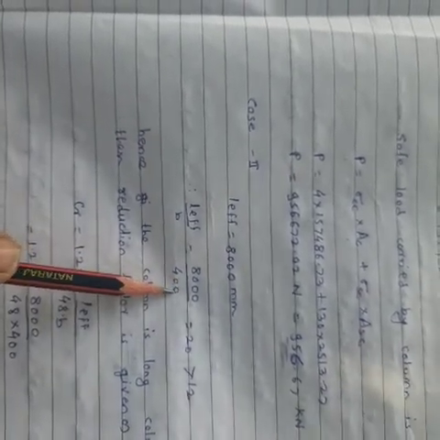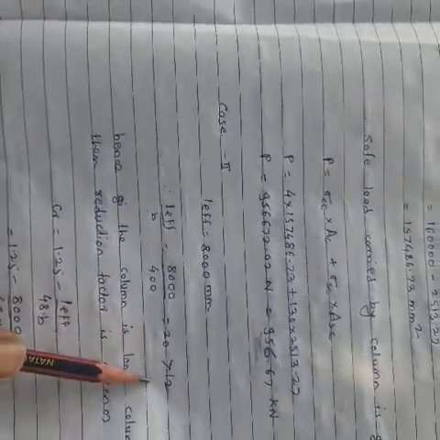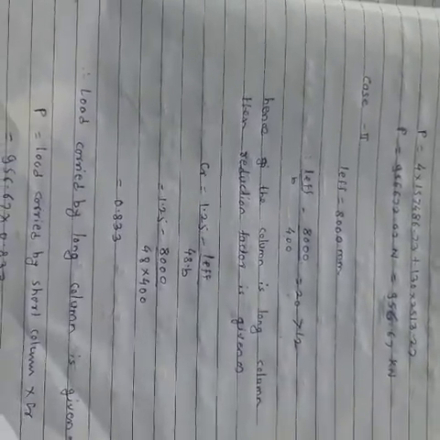After simplifying this, we are getting this ratio equal to 20, which is greater than 12. So it means that the given column is a long column. Hence, in the case of a long column, it can easily buckle.